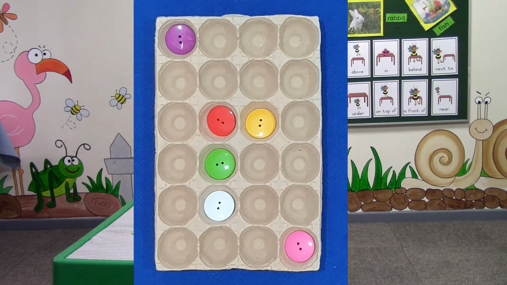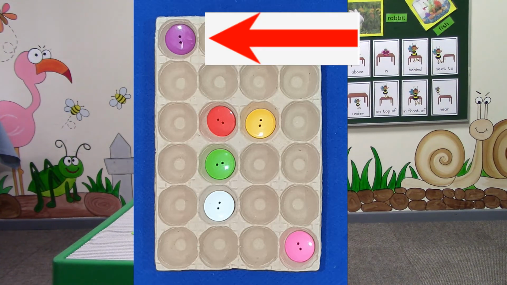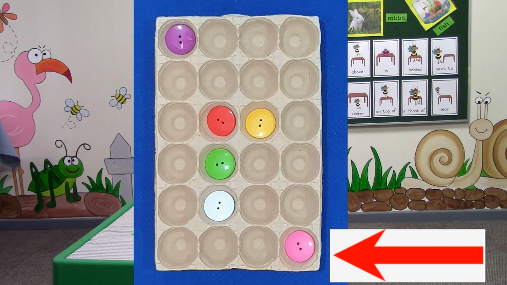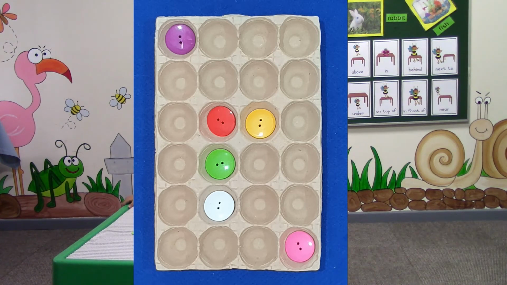Now let's see if you are really, really clever. I want you to take a purple button in your hand. Put it in the top left-hand corner. Well done. Okay, now you must take a pink button in your hand. Bailey, put the pink button in the bottom right-hand corner. There we go, well done.